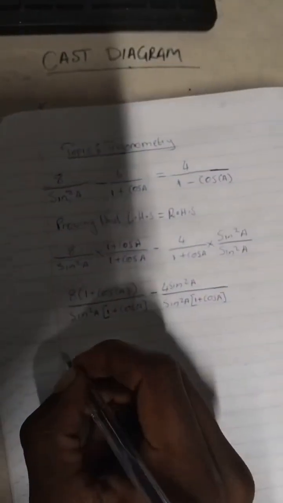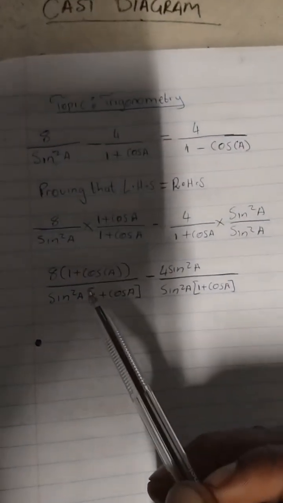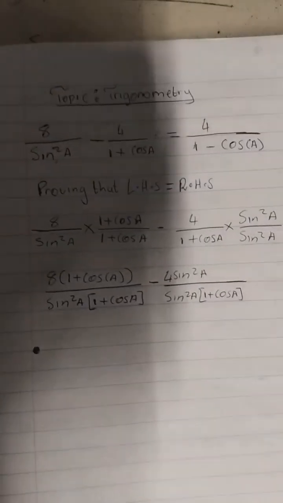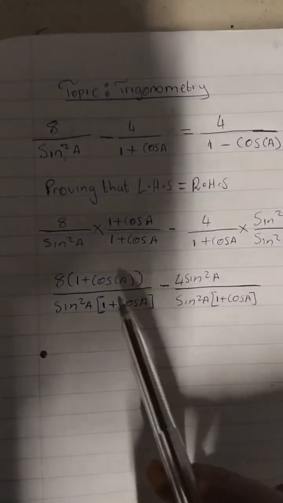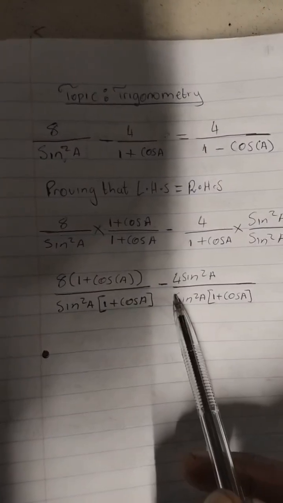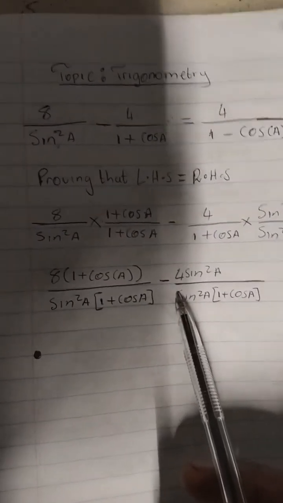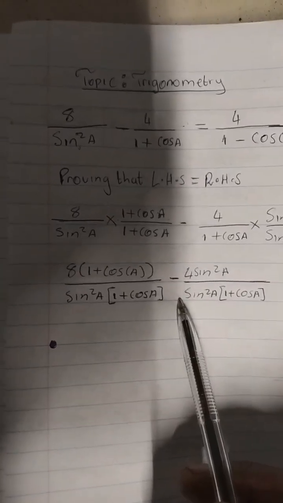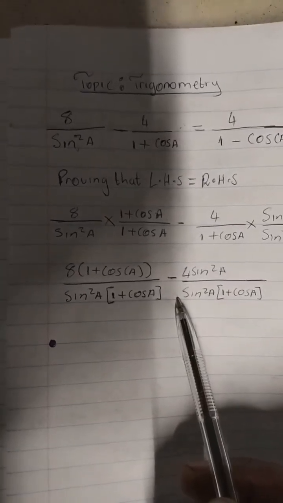Let's move. Okay, so now what am I going to do? What is my next step after making the denominators the same? Let's participate. We will just simply do what with the numerators? Yes, thank you very much.